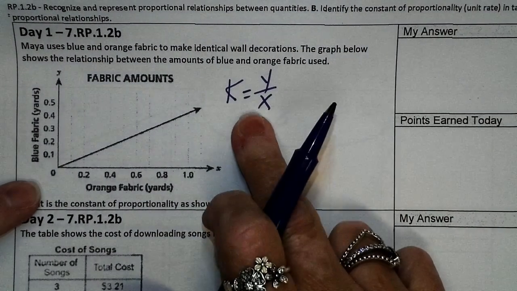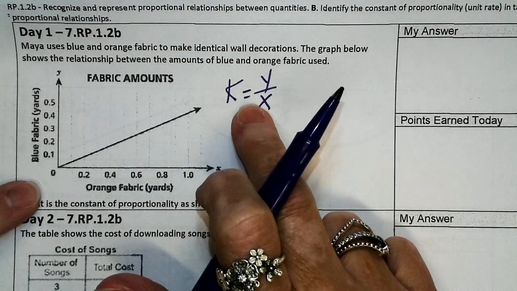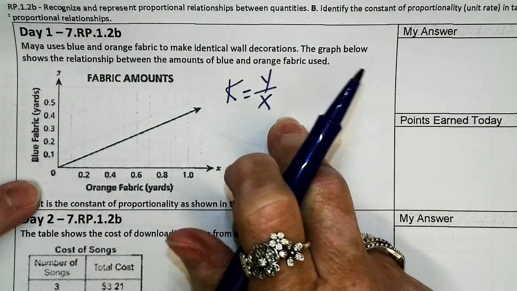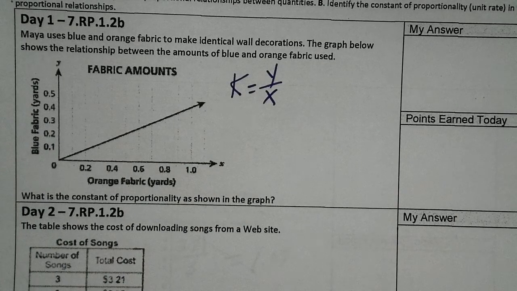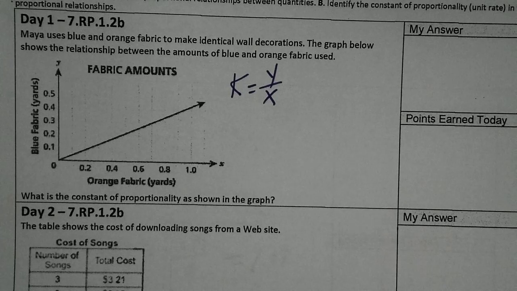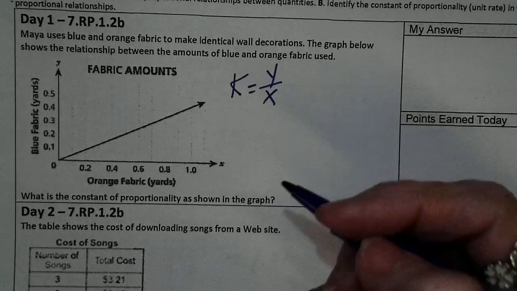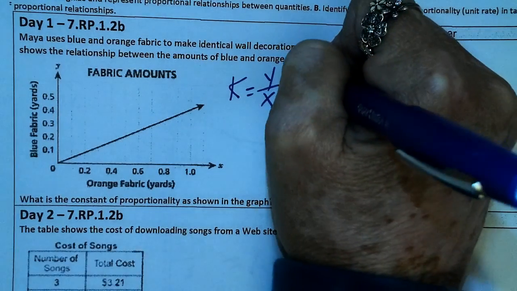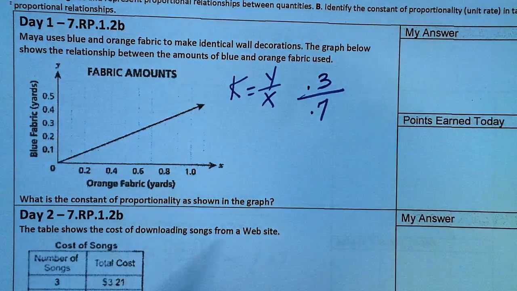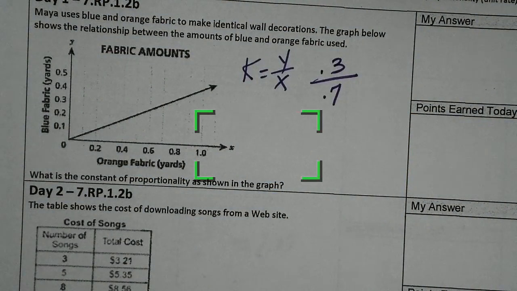So remember, guys, the constant rate of proportionality is K equals Y divided by X. I know it was hard on the paper to see where those lines crossed, but if you look closely, the line crosses right here at 0.7 and 0.3. So Y is the 0.3 and X is the 0.7, or 7/10.